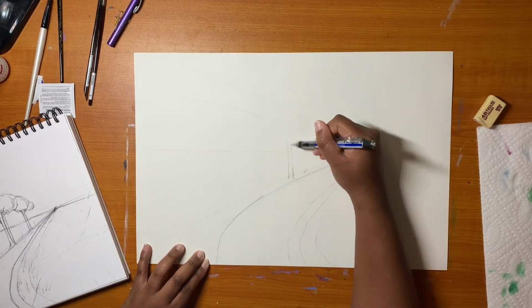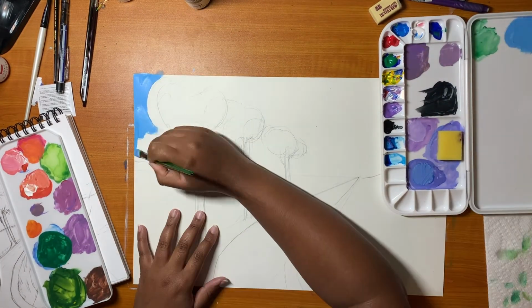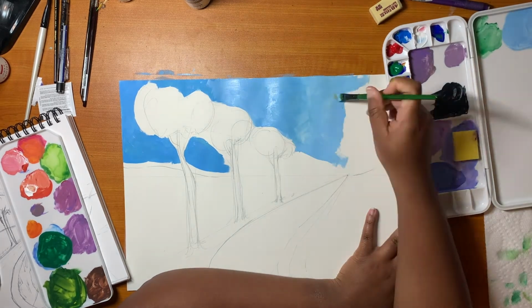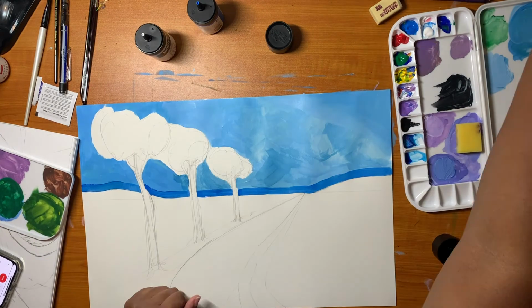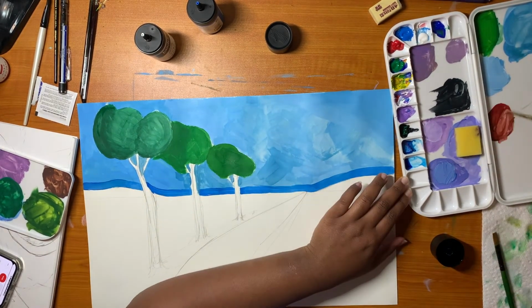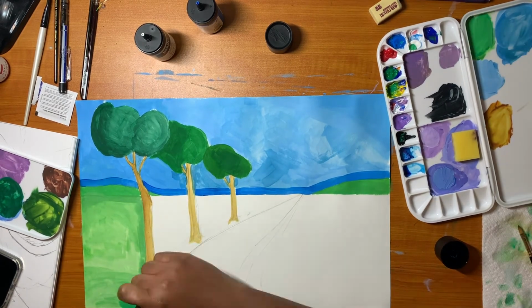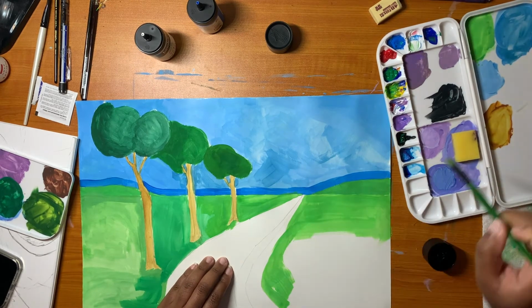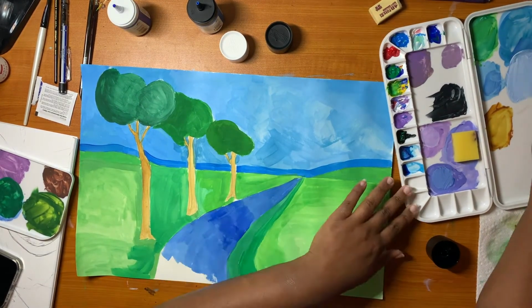Use one-point perspective to create a landscape. Assignment 3. Use overlapping shapes to create a landscape.